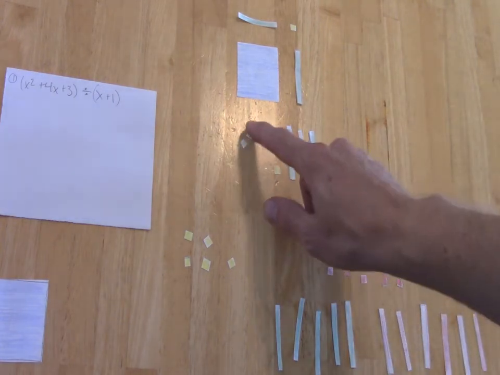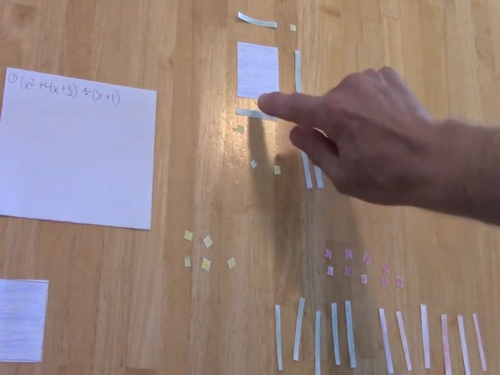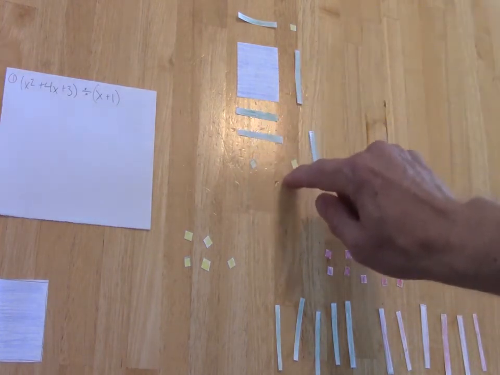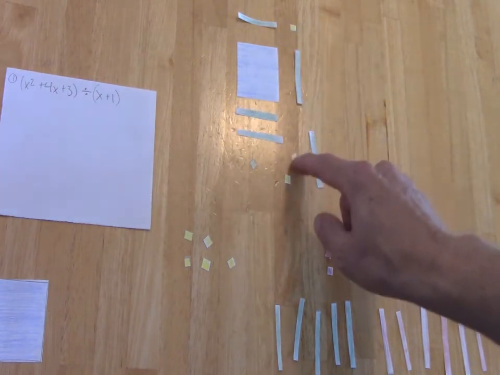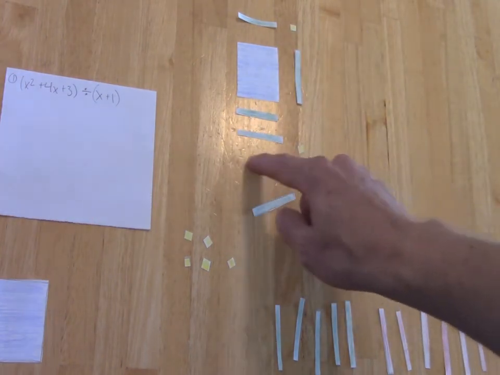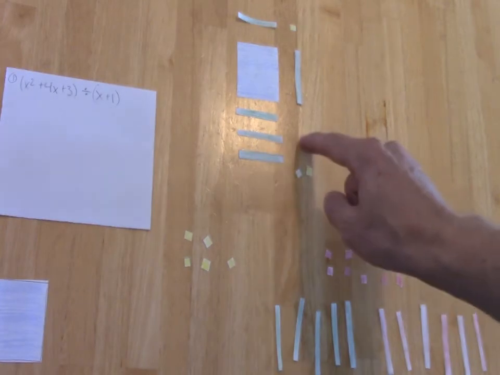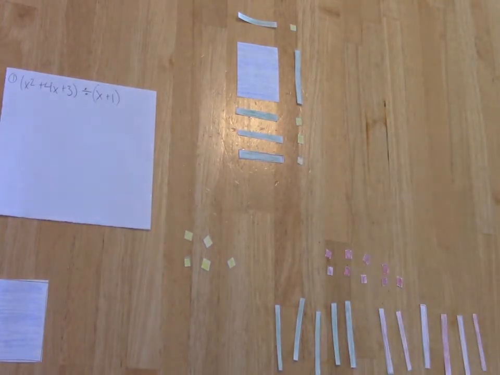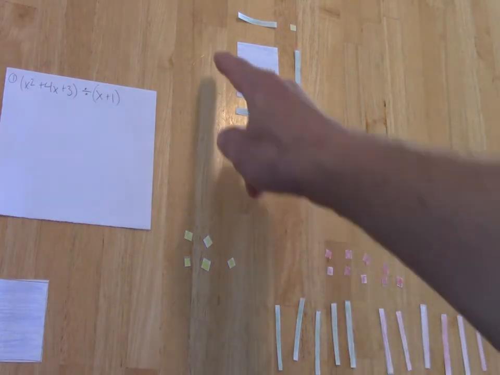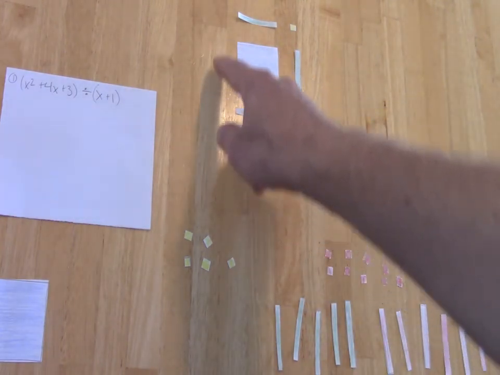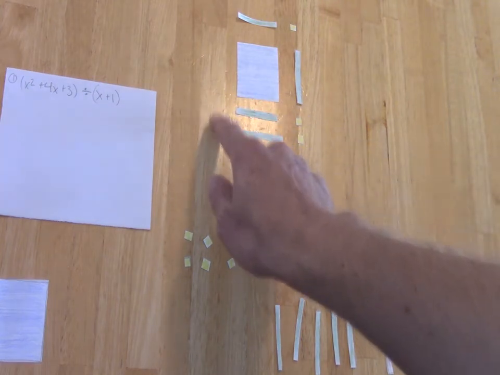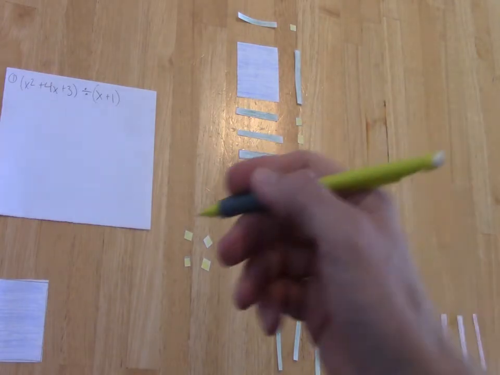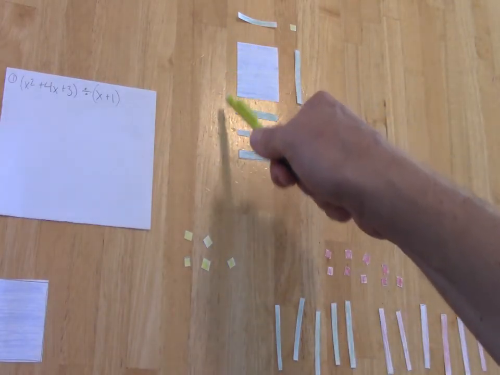So we can arrange them so that we put 3 x's here, because they have to go with the x column, the x squared piece right there. And here we have a rectangle. Now on this vertical dimension I have an x and then 3 units there. So my answer is going to be x plus 3 along this vertical dimension.